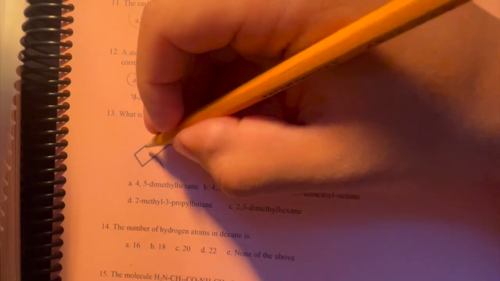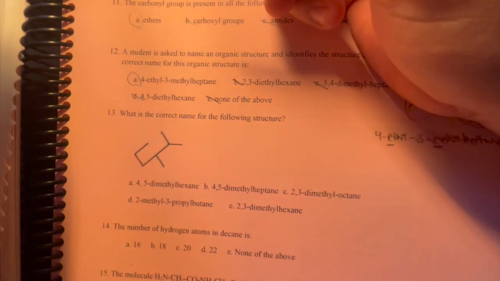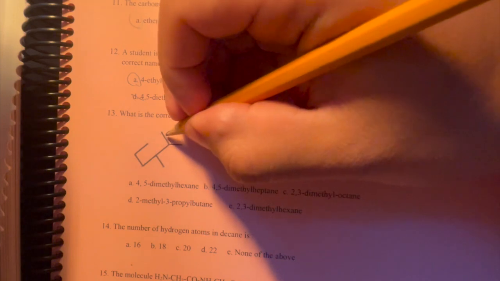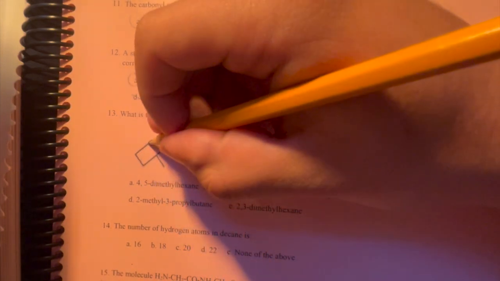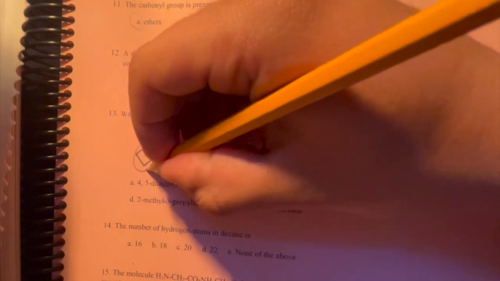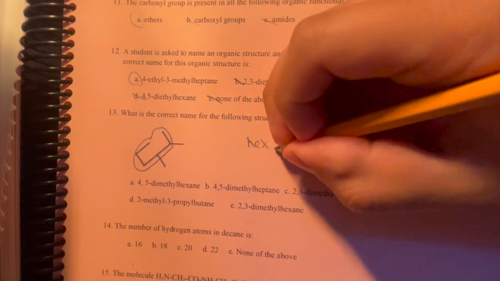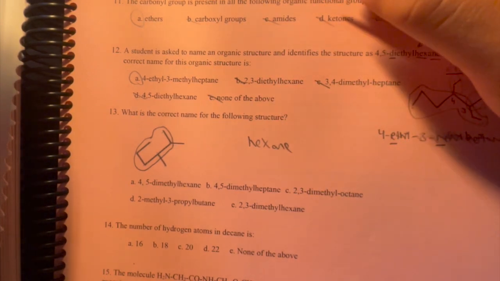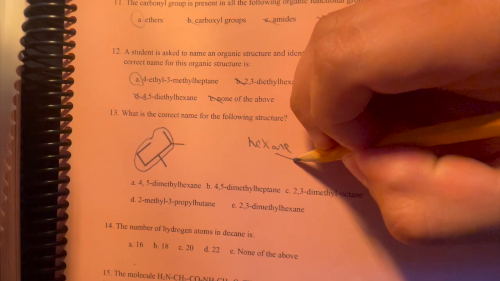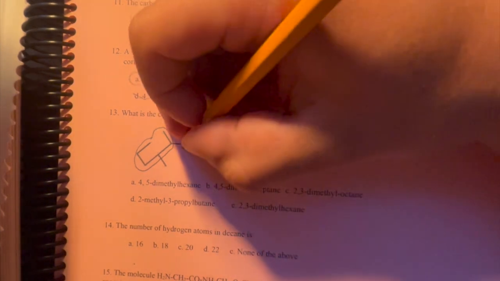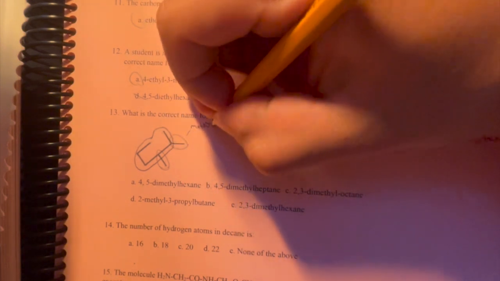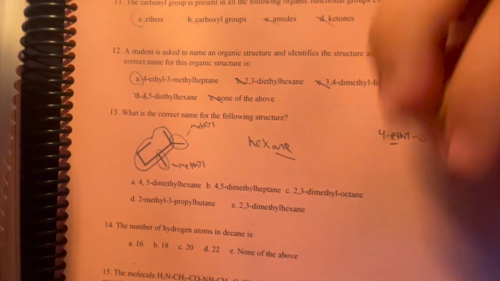So let's see. So I believe that our longest chain is going to be 6. Let's see here. 1, 2, 3, 4, 5, 6. Yeah. So this is our longest chain. So we know it's a hex, we know it's an ane, an alkane, right? Because it's all single bonds. Okay, now we have substituents, right? So we have 2 methyls. So because we have the same substituents, we could just say dimethyl.